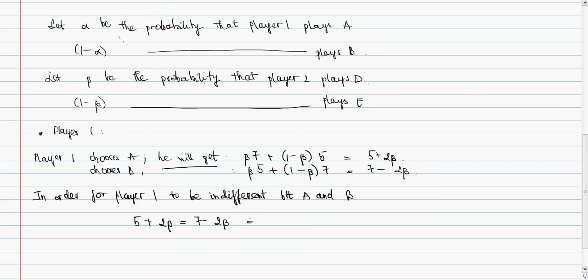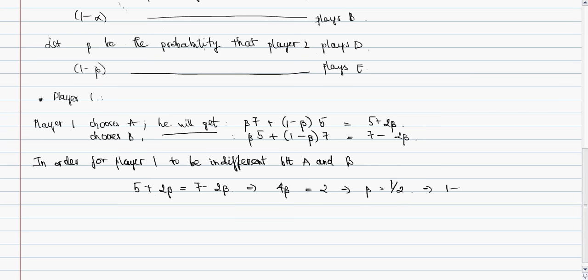So if I rearrange this, I will get 4 beta equal to 2, and therefore beta equal to a half. And therefore 1 minus beta will be equal to a half as well. So that basically means there will have to be a probability of half that player 2 is playing D and a probability of half that player 2 is playing E, in order for player 1 to be indifferent between A and B. Okay, so that is for player 1.